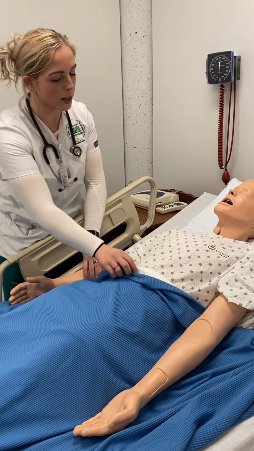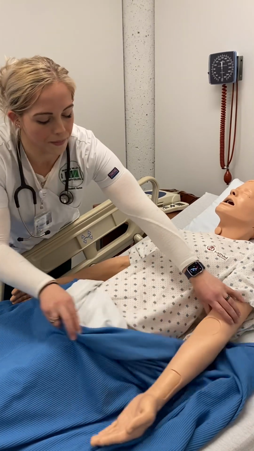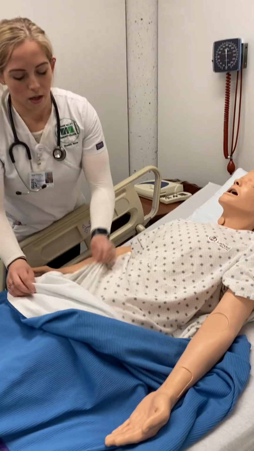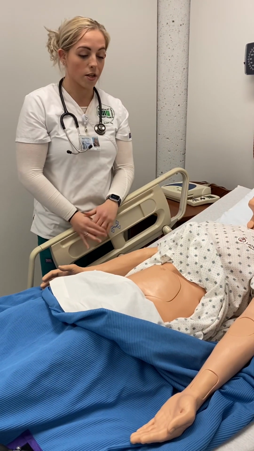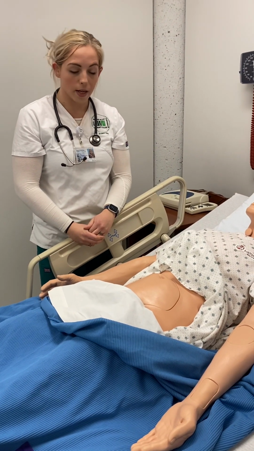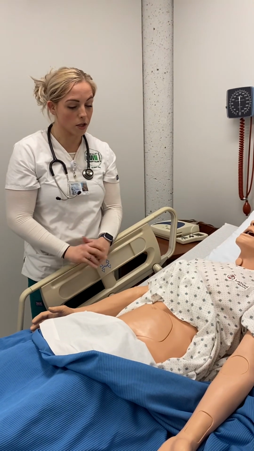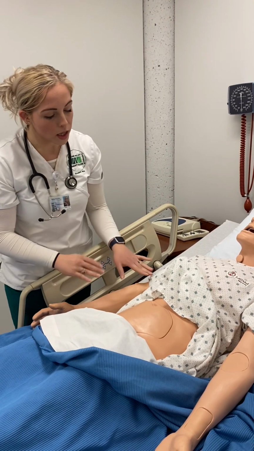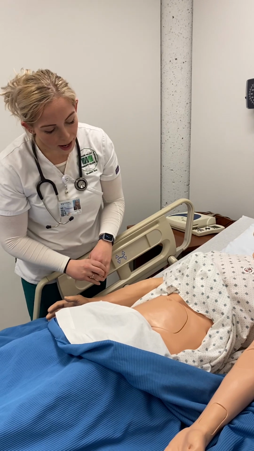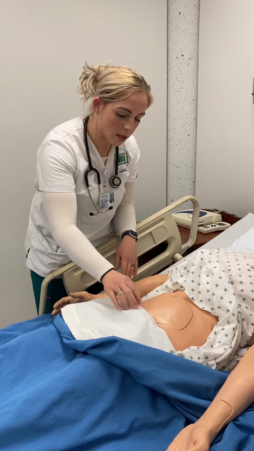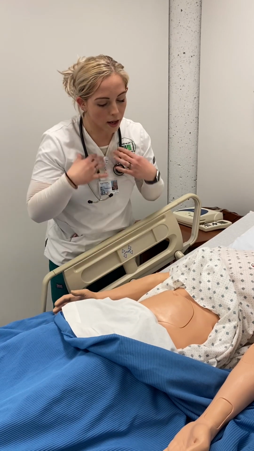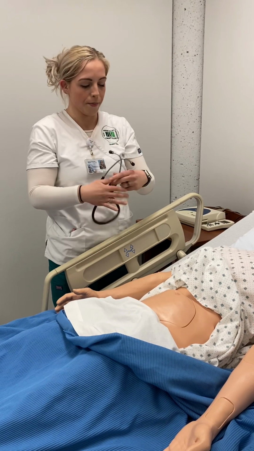I'm going to assess your abdomen, okay? Okay. So upon first inspection, I don't see any distension of the abdomen. There's no scarring. There's no petechiae, which is redness or rash. The patient's skin appears clean and dry, and the skin color matches up. There's no changes in discoloration. So I'm gonna go ahead and auscultate your bowels.